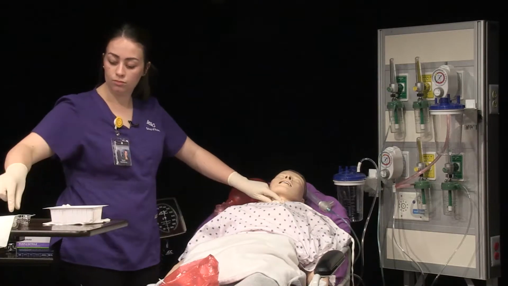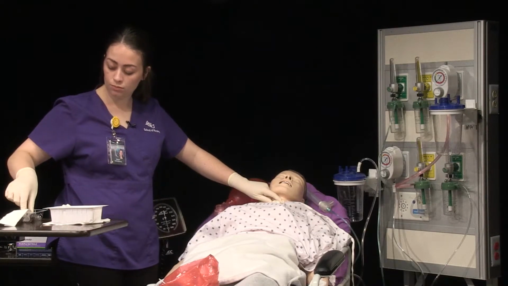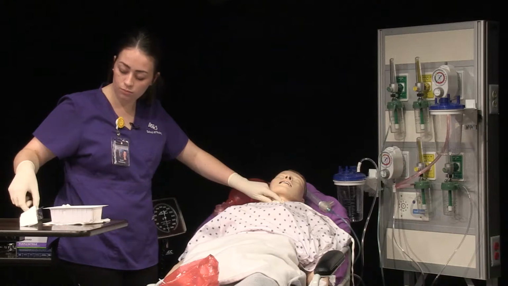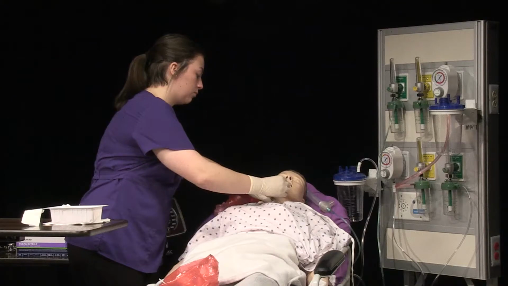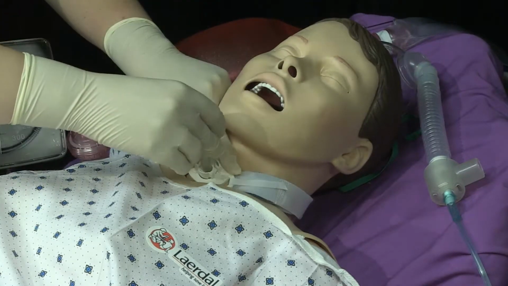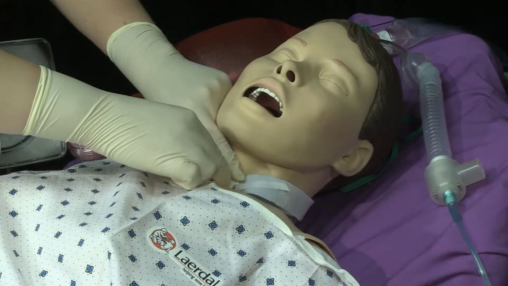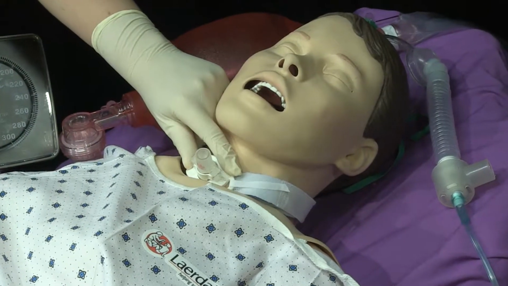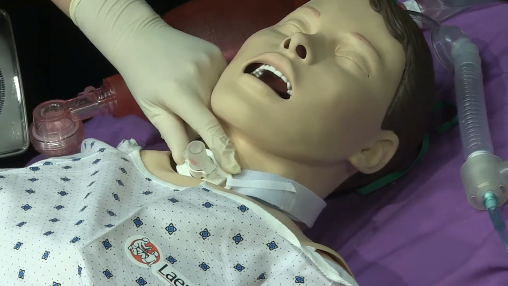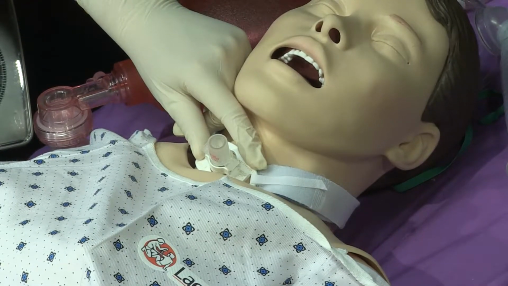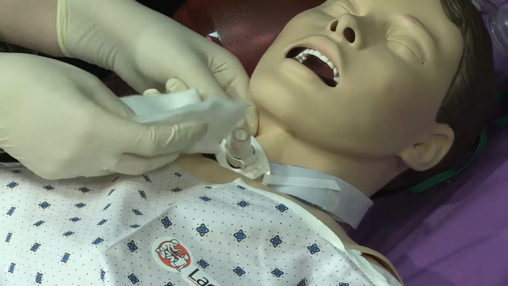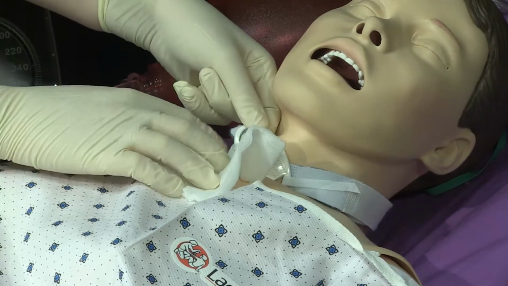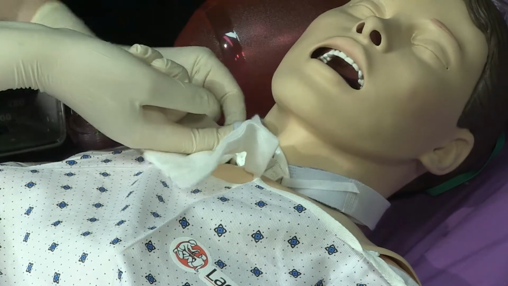Insert new inner cannula. Use dominant hand to position inner cannula properly over tracheostomy. Twist inner cannula to lock into place. Apply bifurcated or folded 4x4 gauze to tracheostomy site. Gently lift one side of the faceplate to insert the gauze and then repeat on the other side.